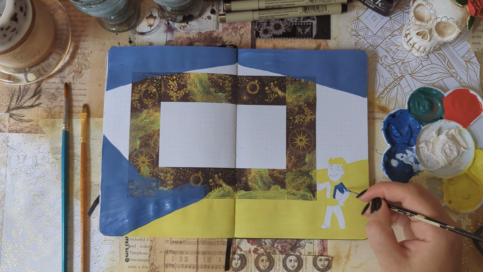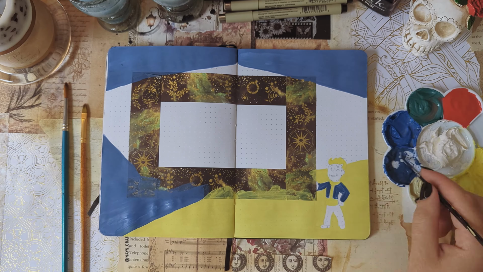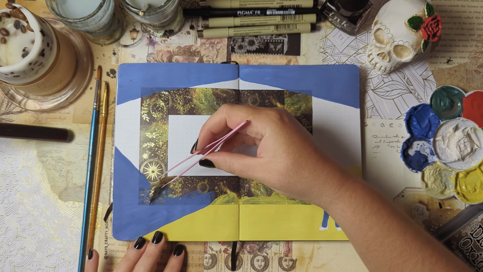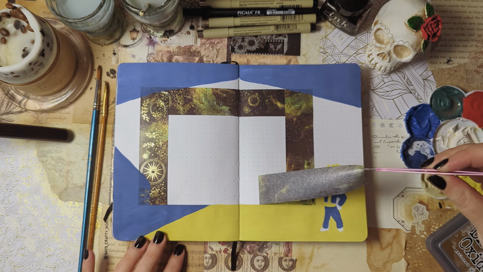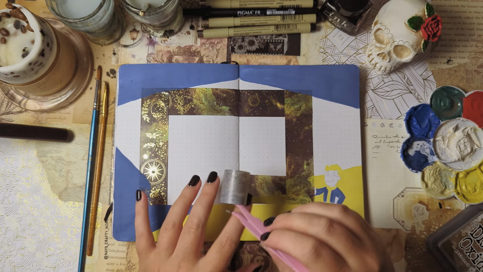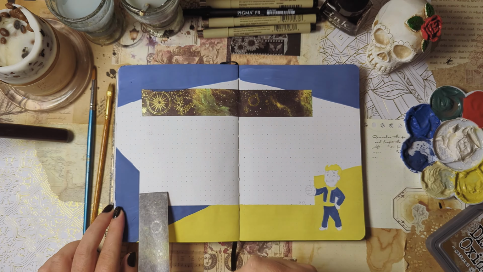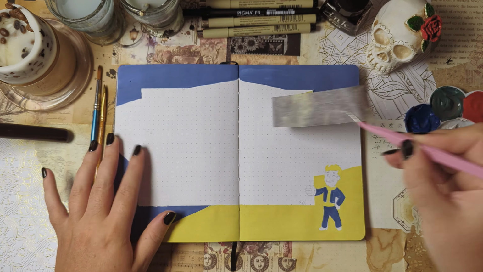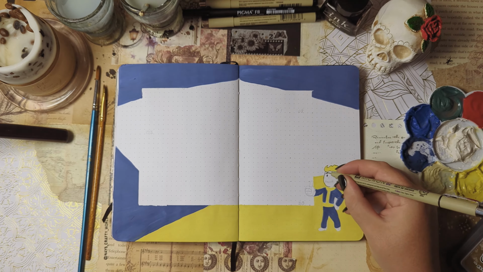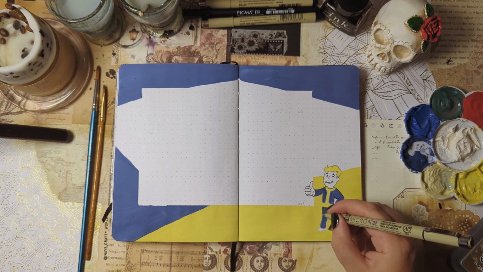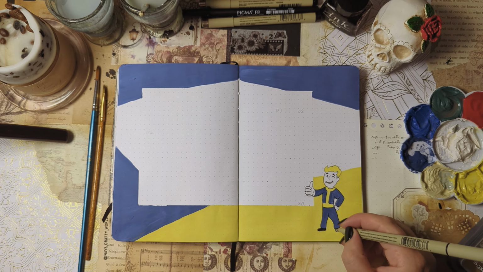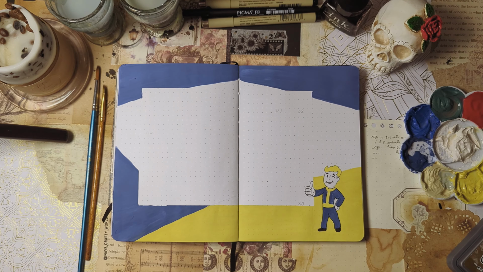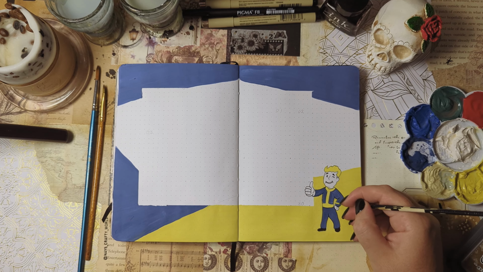For the Vault boy, I'm using the same colors. For his suit and for his hair, I'm using a slightly brighter yellow. Once the paint was dry, I removed the washi tape and used my Sakura Micron liner pens to draw in the details on the Vault boy.